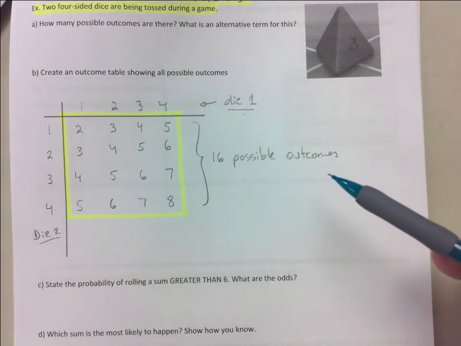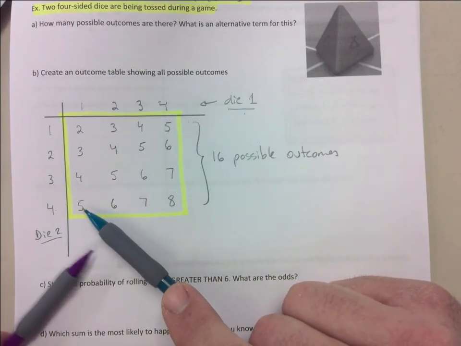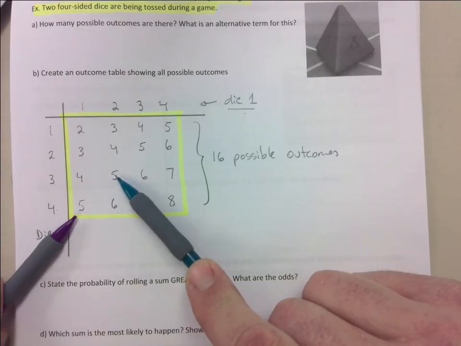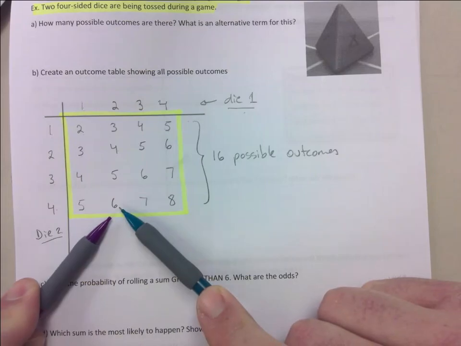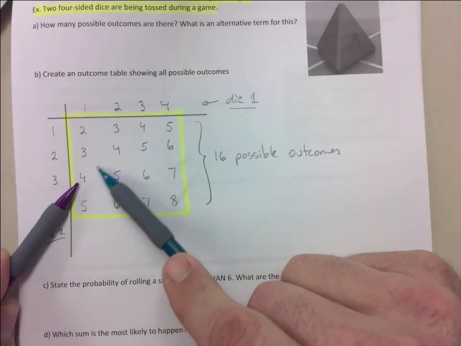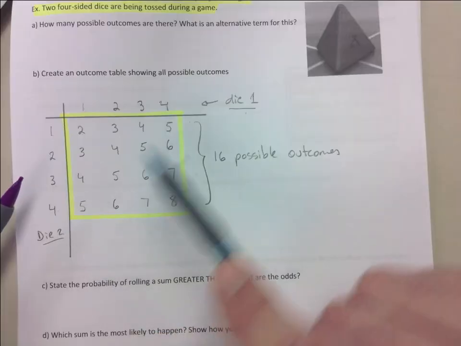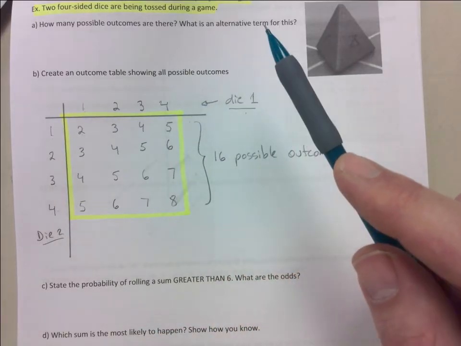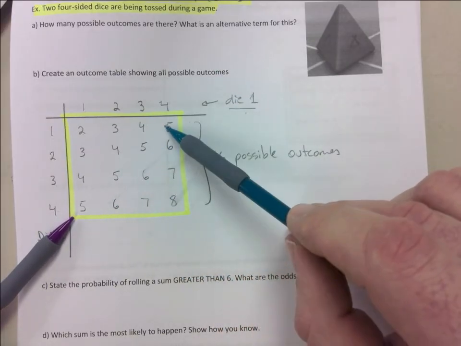Now, there's a pattern here. Look at this. You see this 5, and then you see a 5 there, and a 5 there, and a 5 there. The 6s, the 7s, the 4s, the 3s. So there's a diagonal pattern like that. And another pattern I want you to see is this. This is 5, correct?